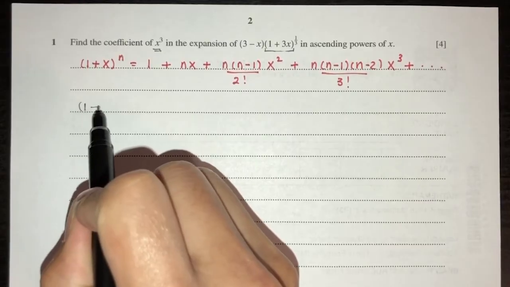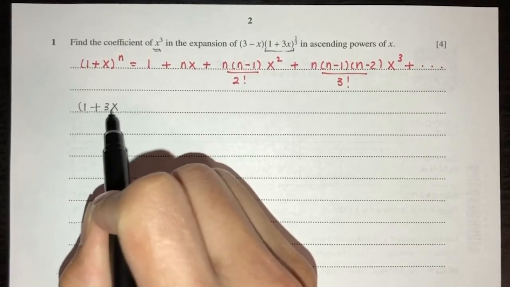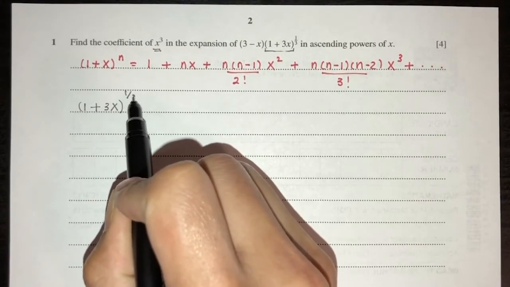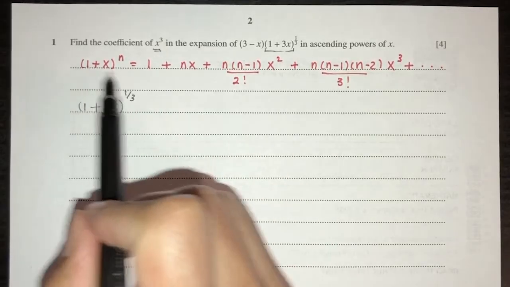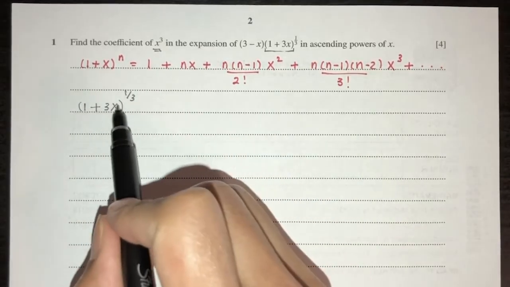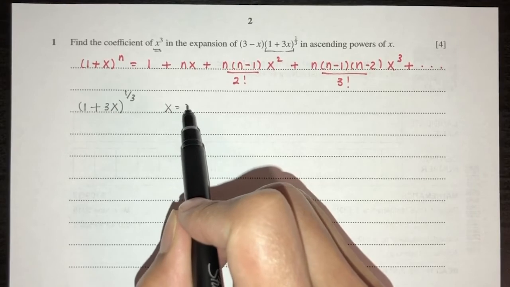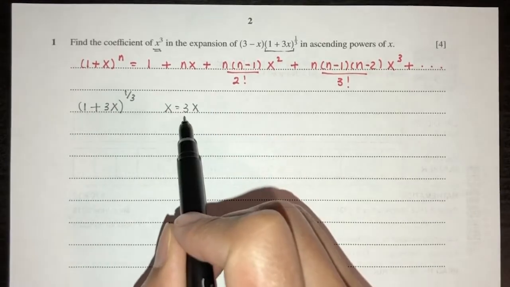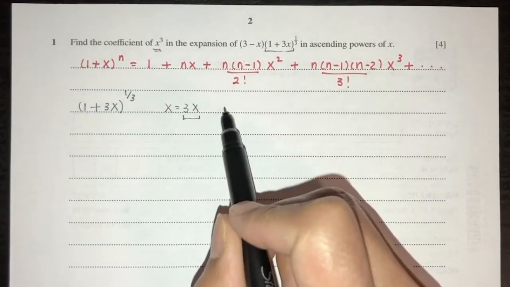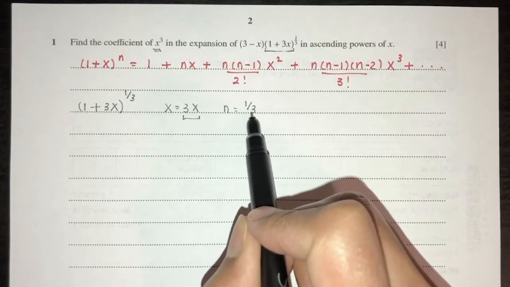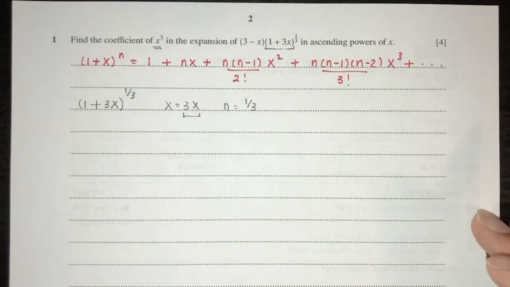So we have 1 plus 3x power 1 over 3. By observation, if you're going to use this expansion, the value of x here will be 3x. So for x here, it is 3x. And the value of n should be 1 over 3. So we just have to replace back in this to solve this.